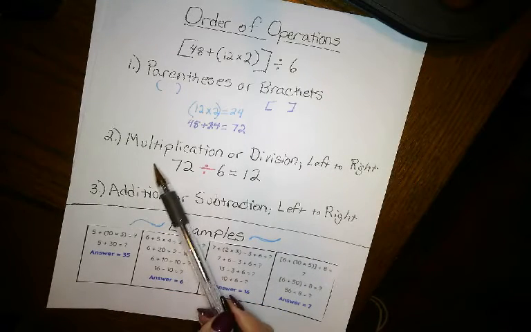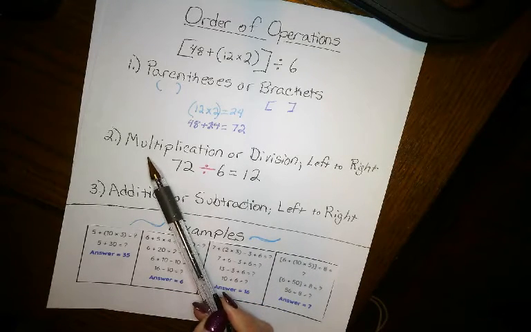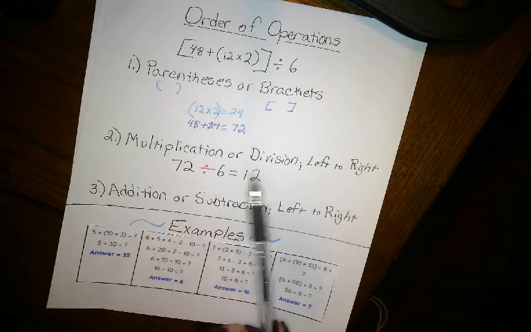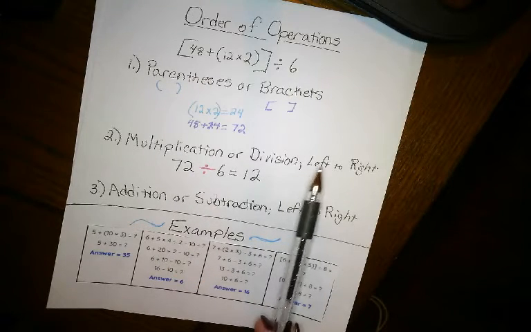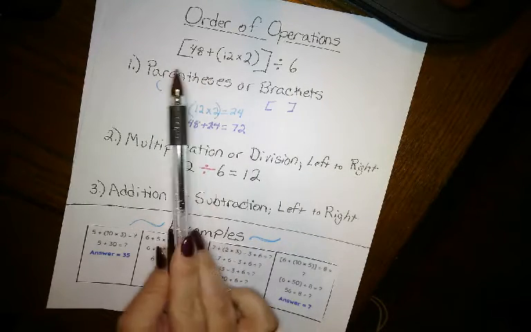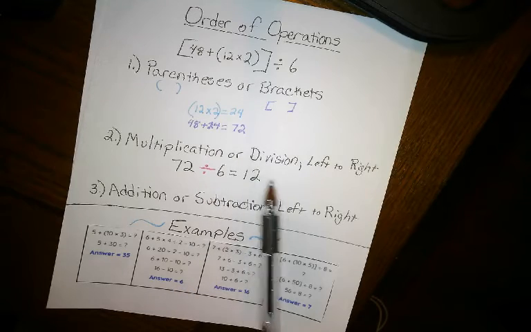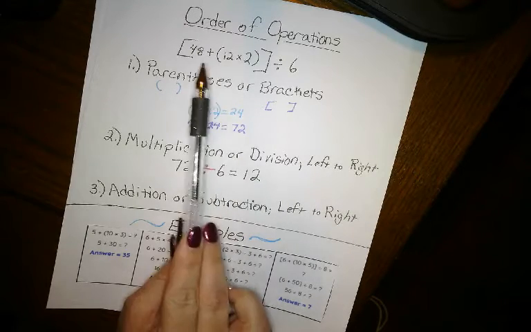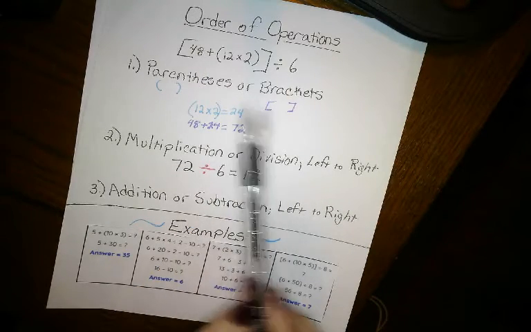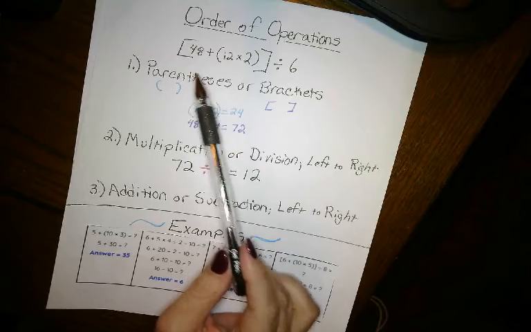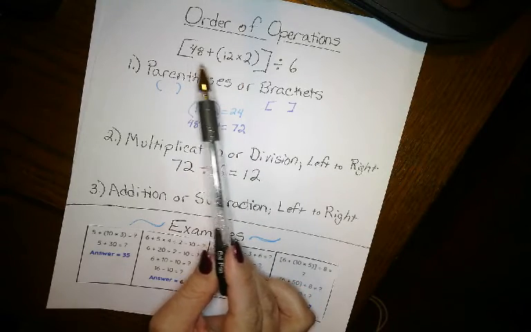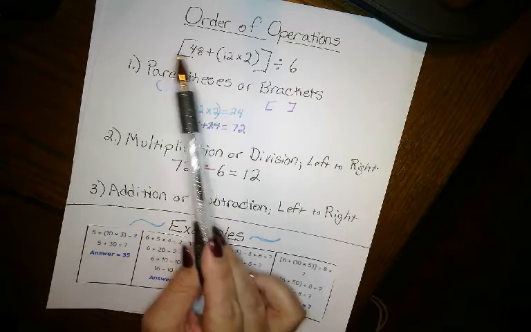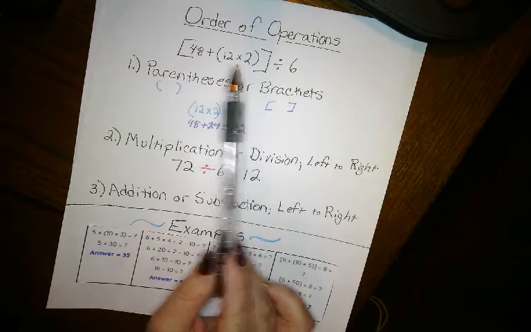The second step would be to carry out any multiplication or division that happens in the expression in order from left to right. That's a very important step, left to right, whatever comes first. There will be occasions where sometimes you may have addition and subtraction left over, and you want to make sure that you do whatever comes first from left to right after you have eliminated all parentheses or brackets.